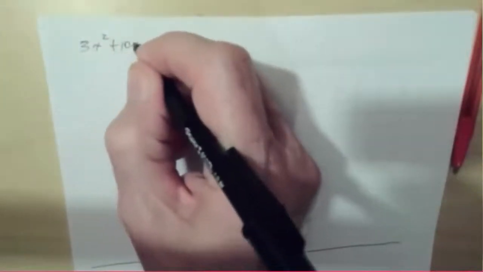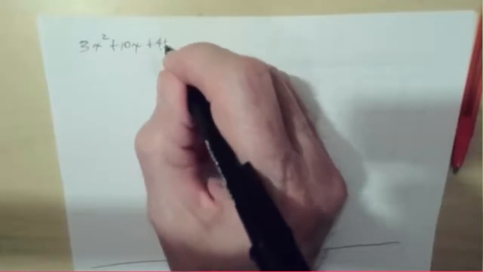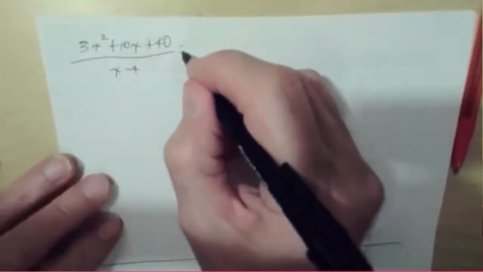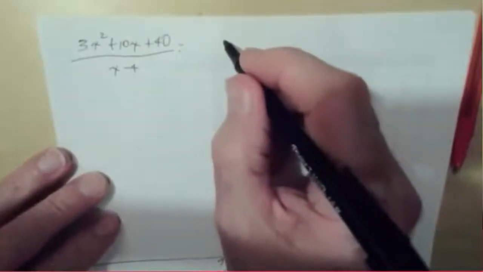3x squared plus 10x plus 40 over x minus 4. So this is the same thing as, let me move my little camera here.